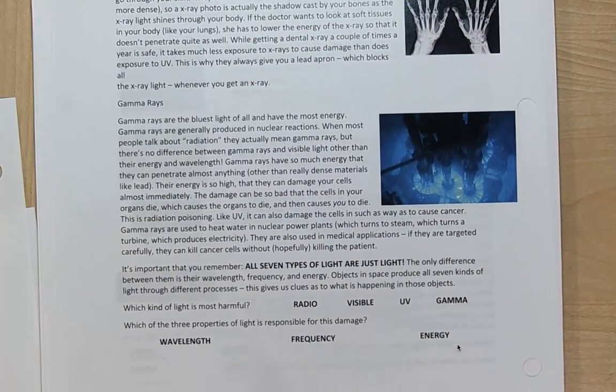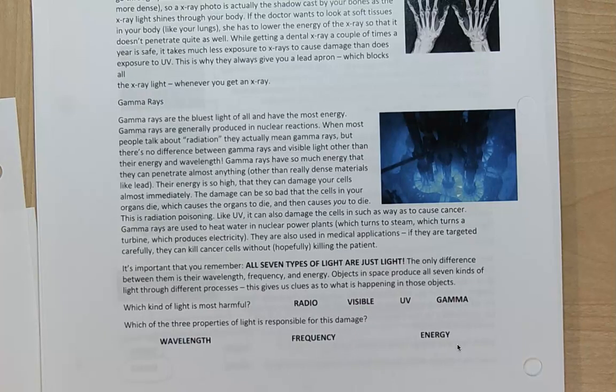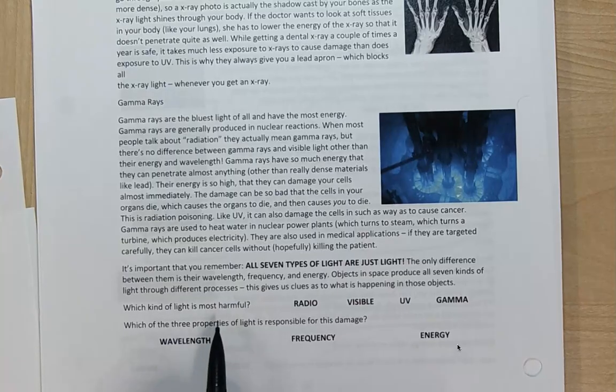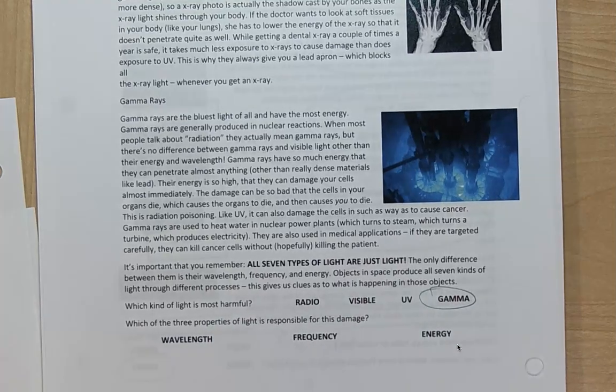Gamma rays are the highest frequency, highest energy light. Gamma ray photons have so much energy, they can punch right through your body. They can go right through even the bone. Right? So, what kind of light is going to be the most harmful? It'll be the highest energy. It'll be the gamma rays.